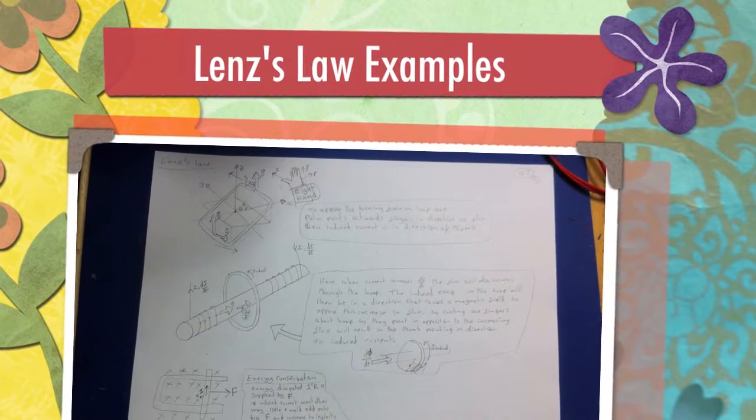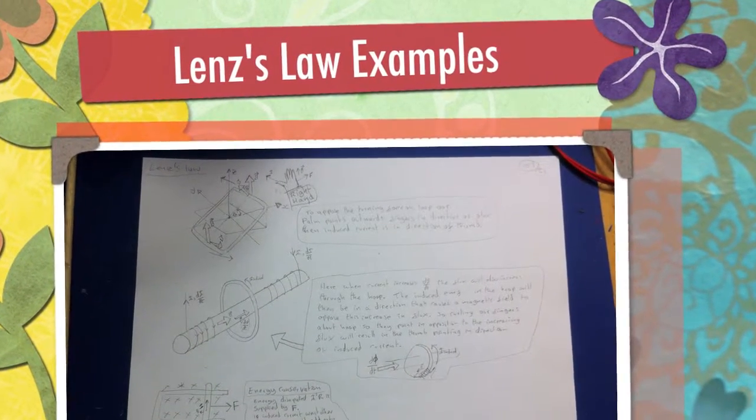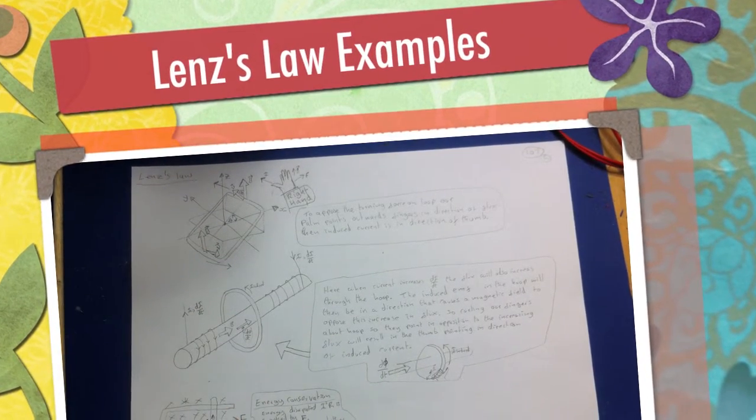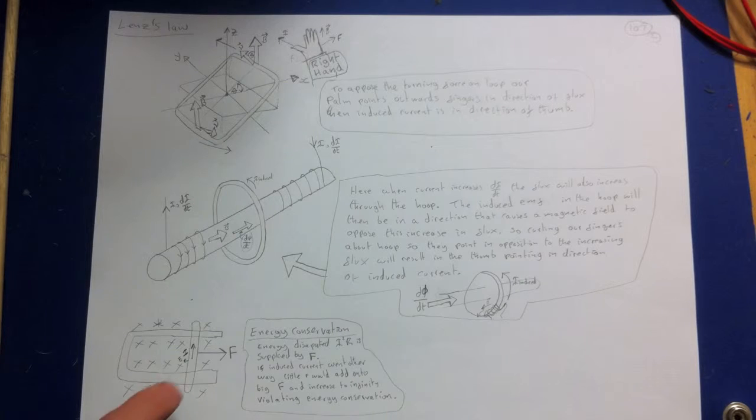Here we're going to go through Lenz's law examples. Three examples we're going to go through here just to show how things work. Now, first of all, this one, which we've kind of gone through before, I'll quickly go through it again.